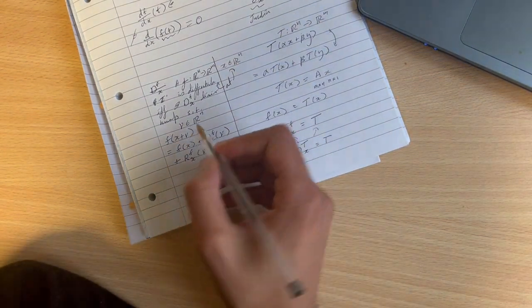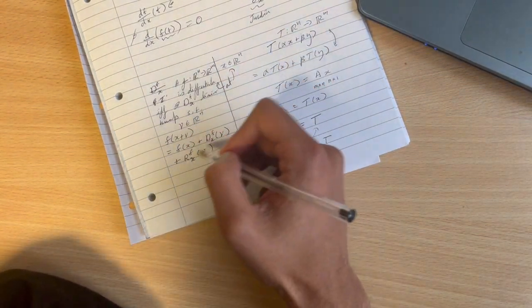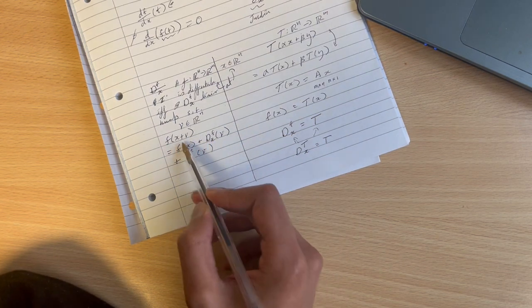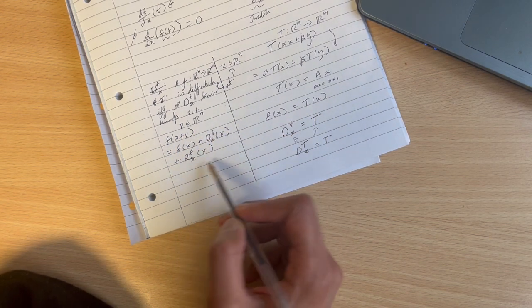Okay, and so this r is just a remainder term, so whatever's left over when we subtract these two from this, we'll call that r.